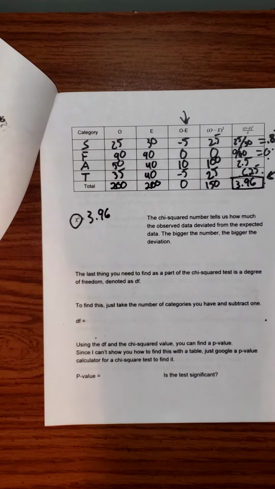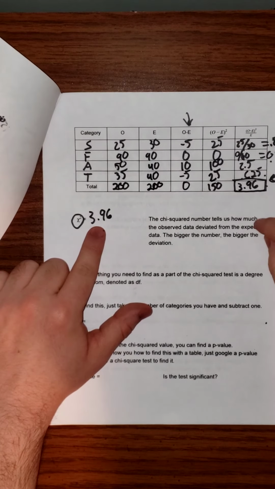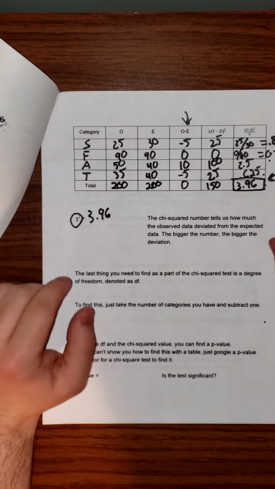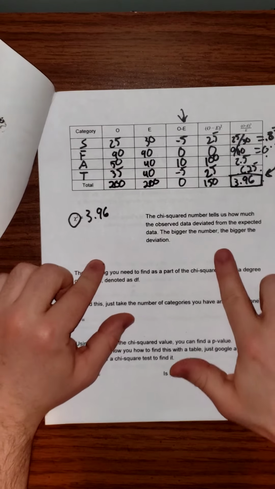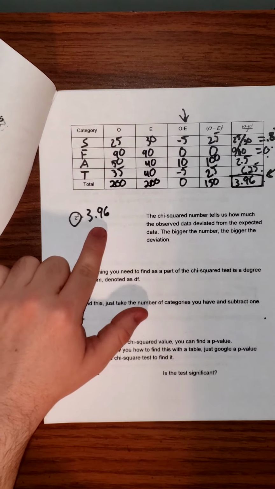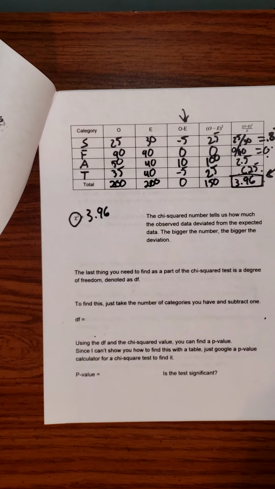The chi-squared number, so this 3.96, tells us how much the observed data deviated from the expected data. So the difference, how different are they? The bigger the number, the bigger the deviation. So this is saying out of 200 people, there's going to be a deviation of about 4, okay?